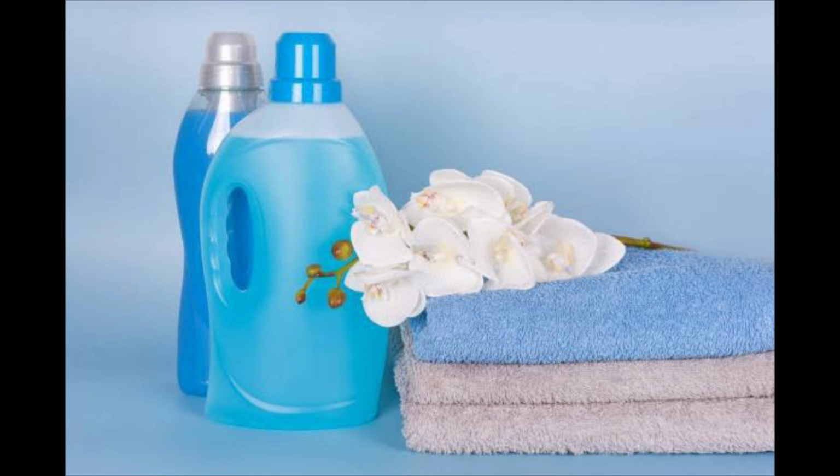Then take 5 or 6 ml perfume. You can take any perfume of your taste. Friends, then take preservative. The name of the preservative is formalin. For making 1 liter fabric softener, add 4 ml preservative. Friends, preservative is used to increase the shelf life of fabric softener. You can omit preservative.